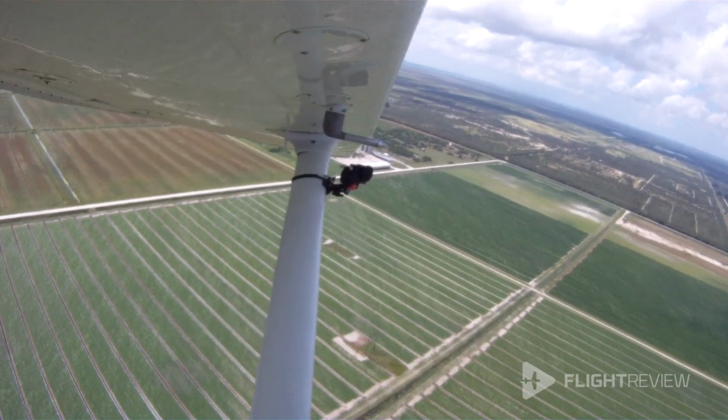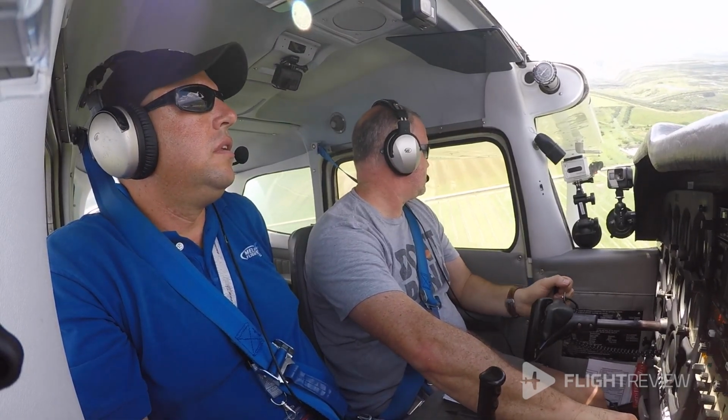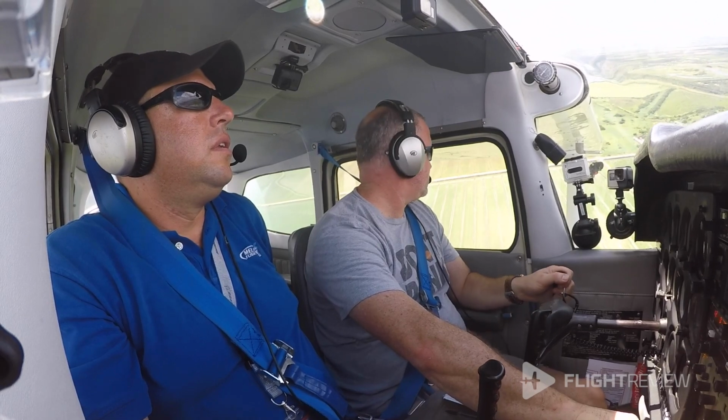Charlie South traffic, flight 445 is going to be descending down for ground reference maneuvers on the eastern edge of the man-made lakes. Charlie South.